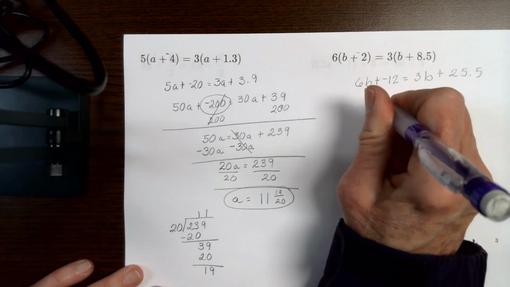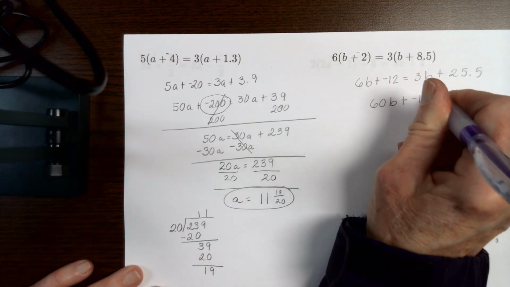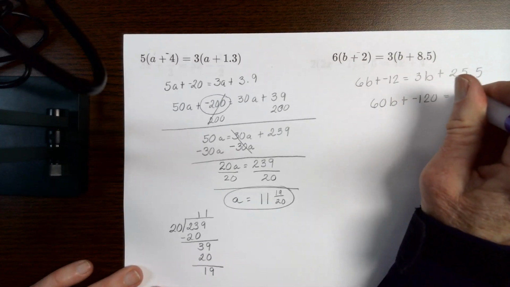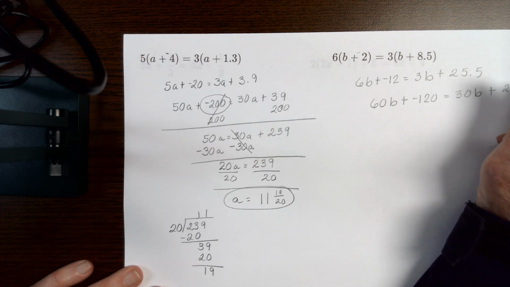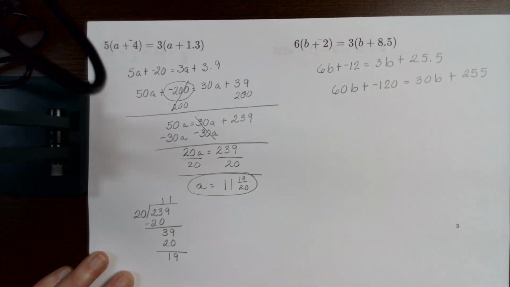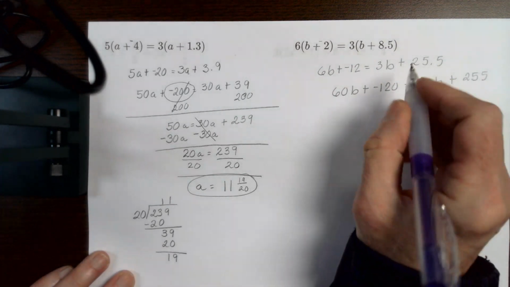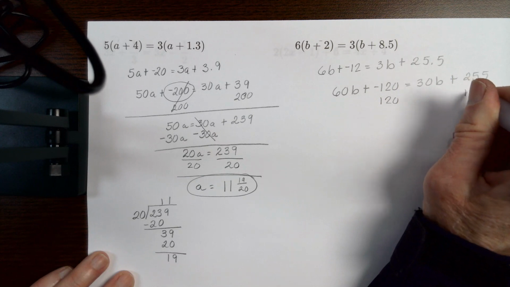So that's going to be 60b plus a negative 120 equals 30b plus 255. You do not have to multiply through by the 10 if you're okay with doing the decimal. So I'm going to add 120 to both sides.